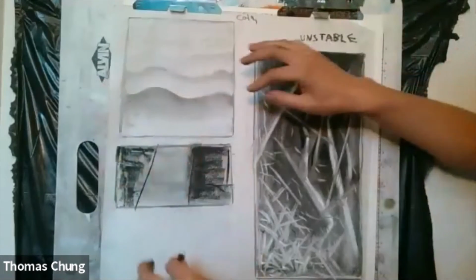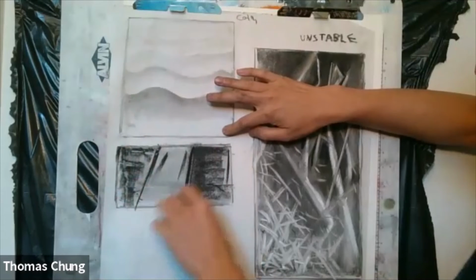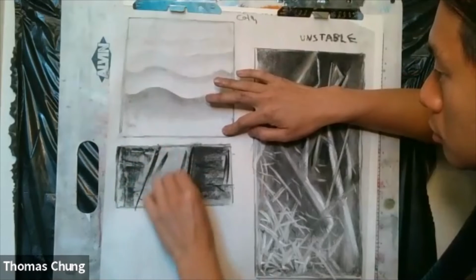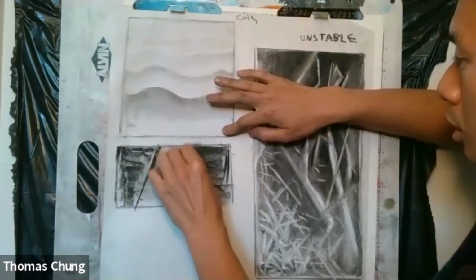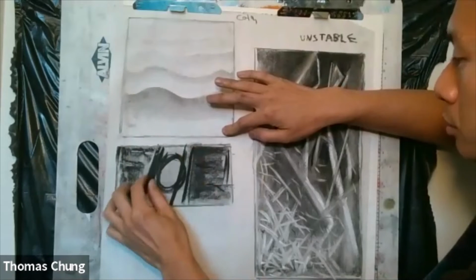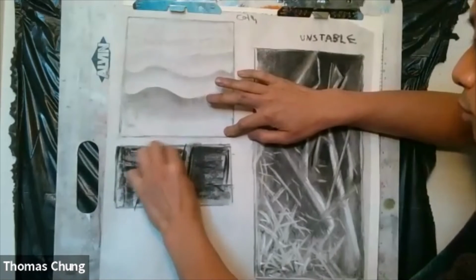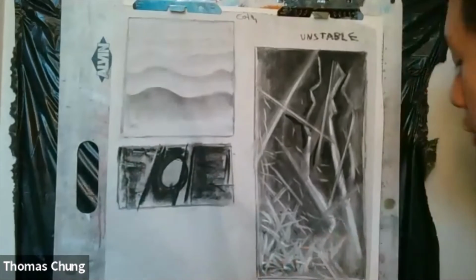Rough texture to this one to show movement, with a sensation of this form being crushed.